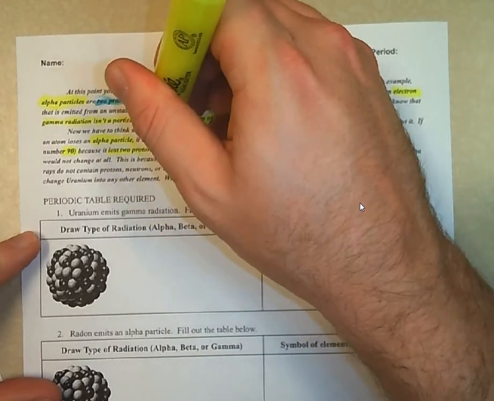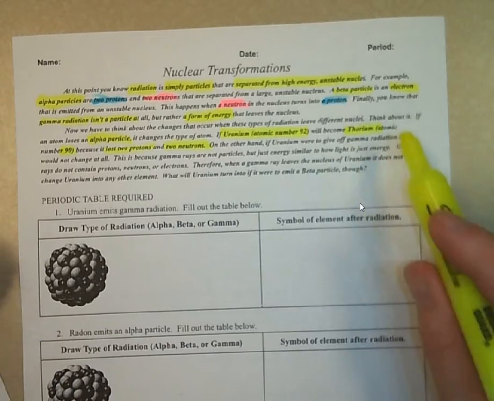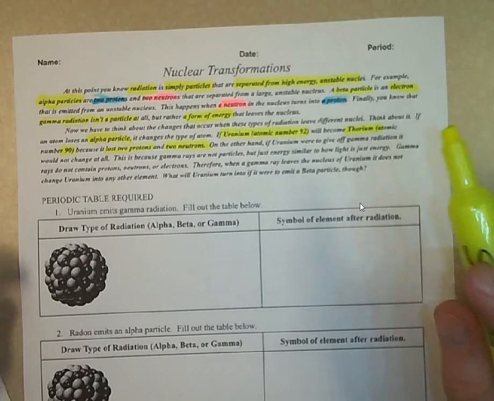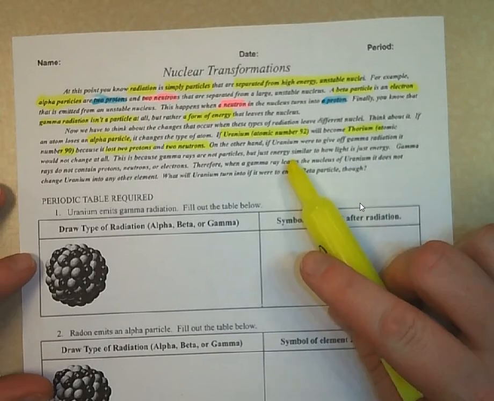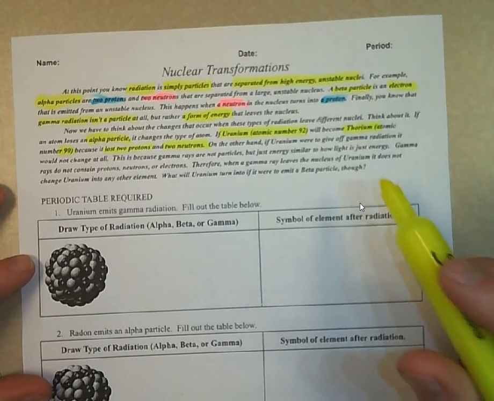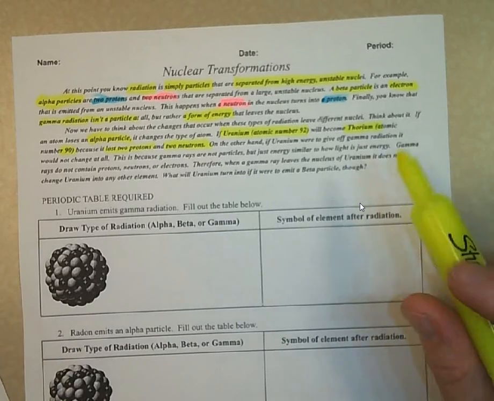On the other hand, if uranium were to give off gamma radiation, it would not change at all. This is because gamma radiation is not particles, but rather energy, similar to how light is just energy. Gamma rays do not contain protons, neutrons, or electrons. Therefore, when a gamma ray leaves the nucleus of uranium, it does not change uranium into any other element.